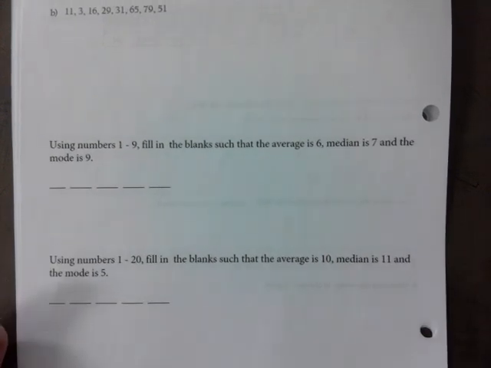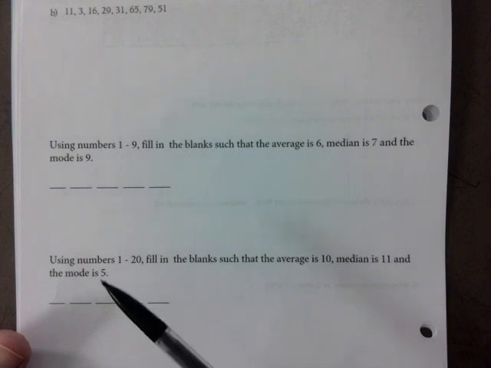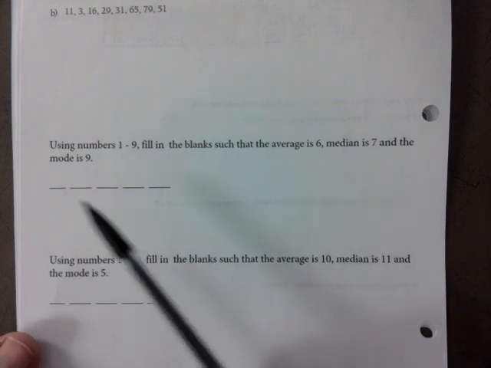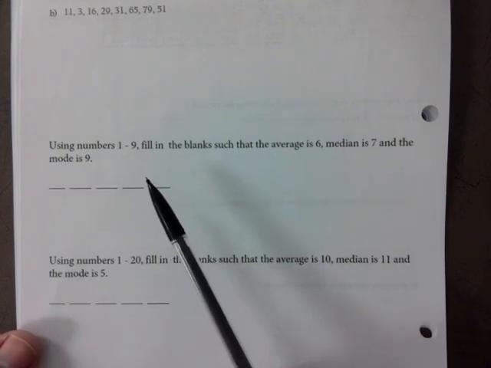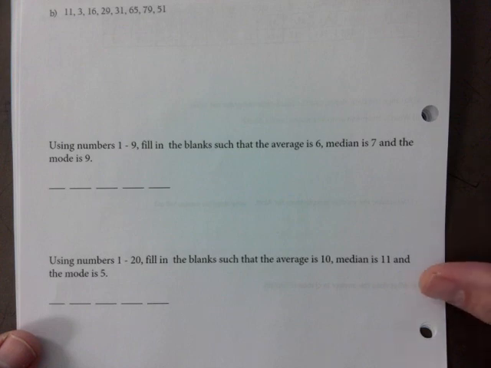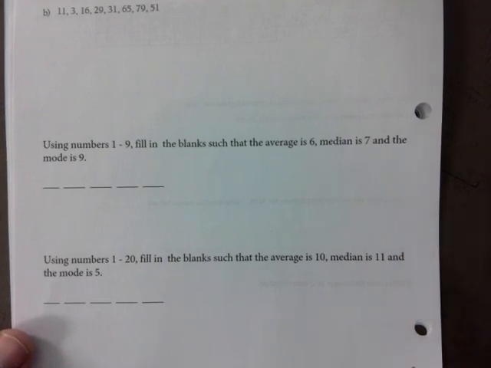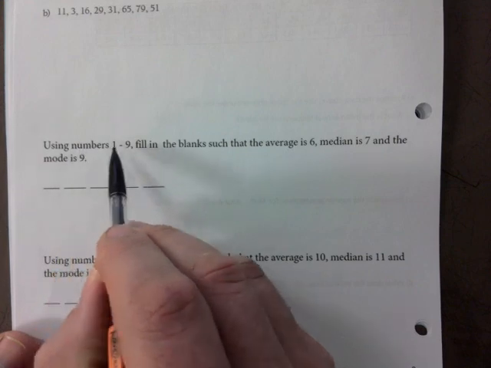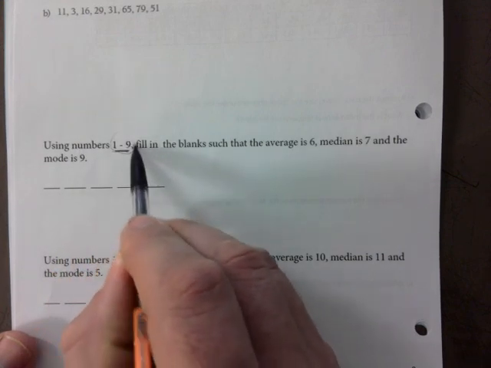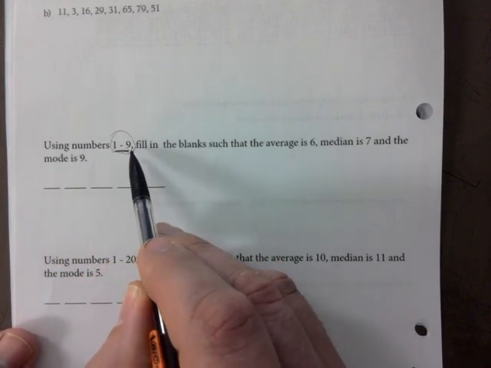So this actually happened on one of the old provincial exams, and it stunned some students. But really, you should have been able to get 2 out of 3 marks without me even doing this example, if you really think about the concepts that are covered. So it says using numbers 1 to 9. So it tells you, hey, these are the options that are available to you.